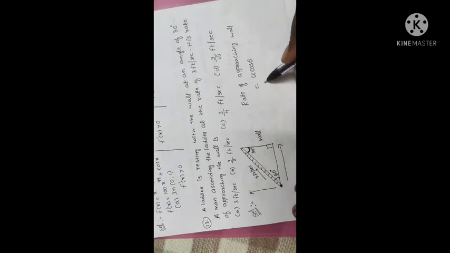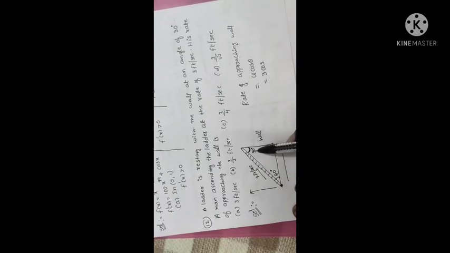Because we require the rate of approaching the wall, this direction, this is horizontal, that's why you can write u cos theta. U is 3, and for cos theta don't take this angle. We require the angle made by the ladder with the ground, that is 60. That equals 3 into cos 60, which is 1 by 2, so 3 by 2 feet per second. That is the answer for this question. That is nothing but option B is the correct one for question number 12. Next, we will discuss the 13th question.